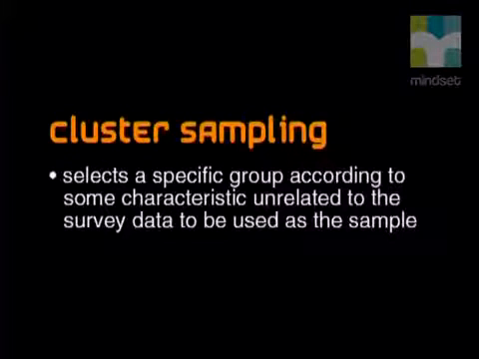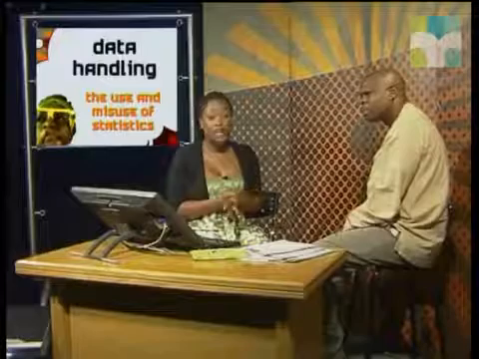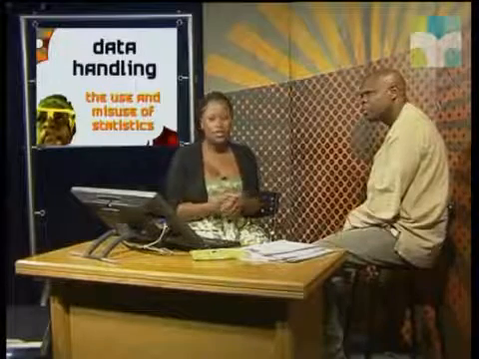And the last method of sampling is called cluster sampling. Now, this method of sampling selects a specific group according to some characteristic unrelated to the survey data to be used as the sample. Well, as an example, you might choose to select men with bald heads or to select women wearing flat shoes as the only people to sample in your waiter survey. Well, that is almost like another way of taking a random sample. Precisely. It's often cheaper than trying to conduct a random sample that requires a computer to generate the random selection. Okay, that sounds useful. And that covers sampling for you.